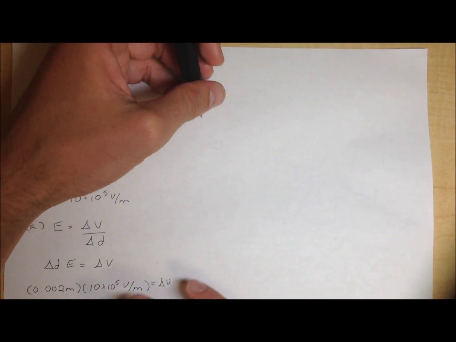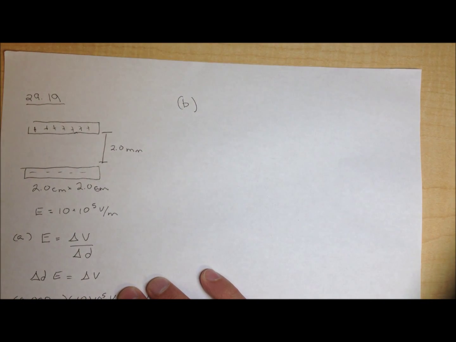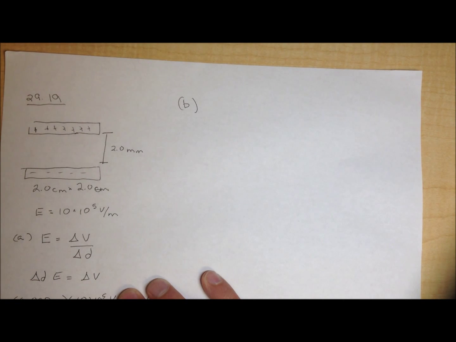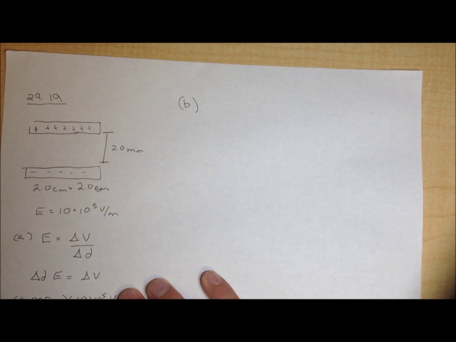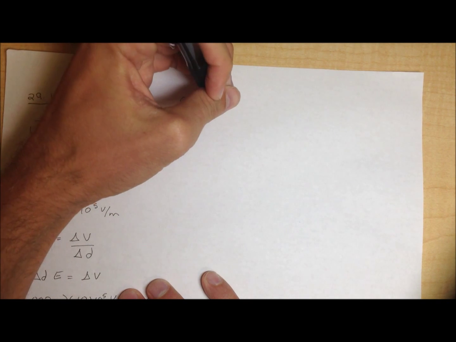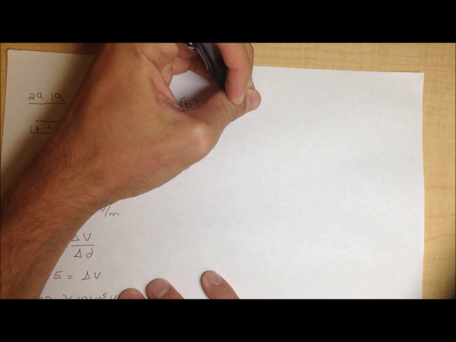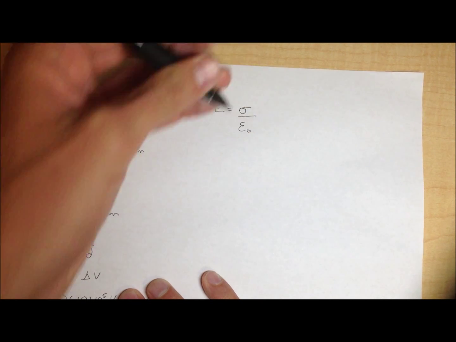Now part B is asking how much charge is on each plate. So this is a little blast from the past, because it's dealing with the charge on each plate. So we know that for a parallel plate capacitor from earlier chapters or from an earlier video, we found out that the electric field E equals sigma over epsilon naught.